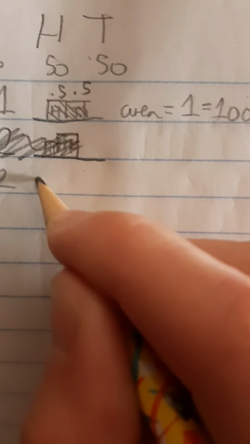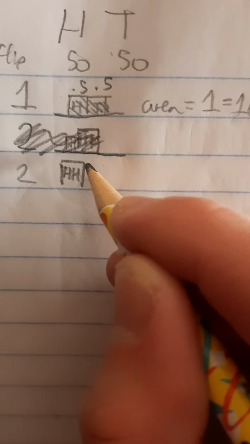The outcome can be head, head, so 2 heads, or head-tail slash tail-head, one of each, or tail, tail. Those are the possible outcomes.